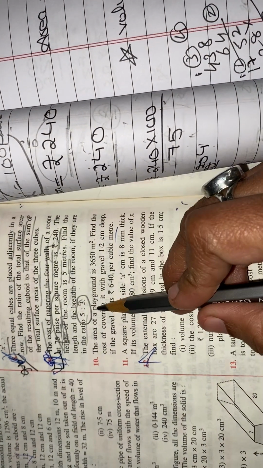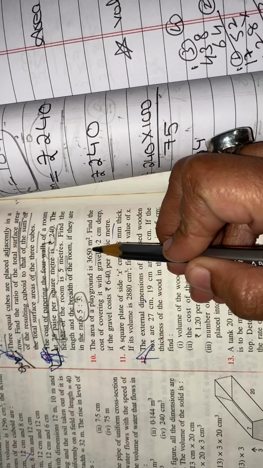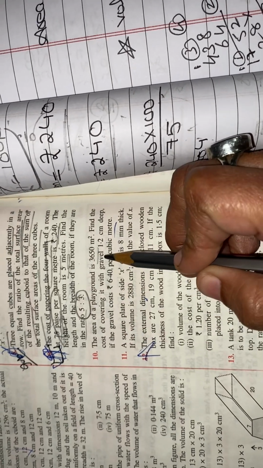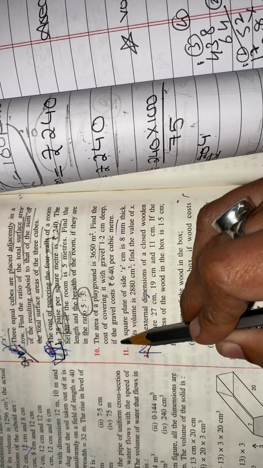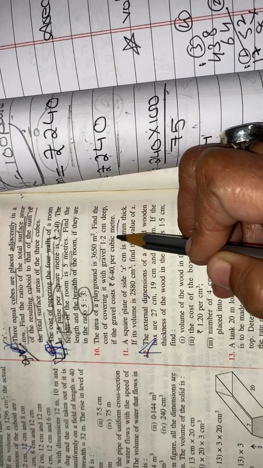Question number 10. The area of a playground is 3650 meters square. Find the cost of covering it with gravel, if the gravel is 1.2 centimeter deep, and the gravel costs 6.40 rupees per cubic meter.